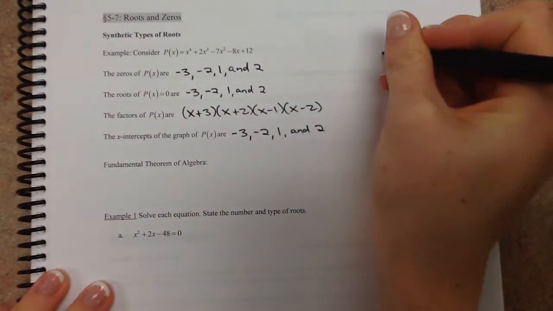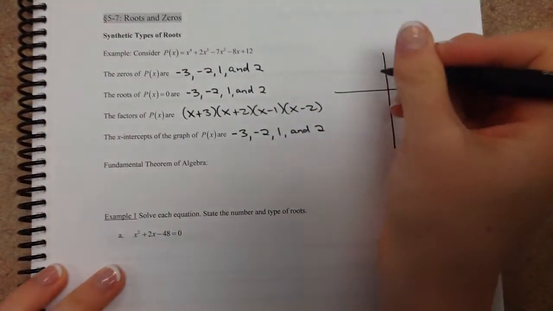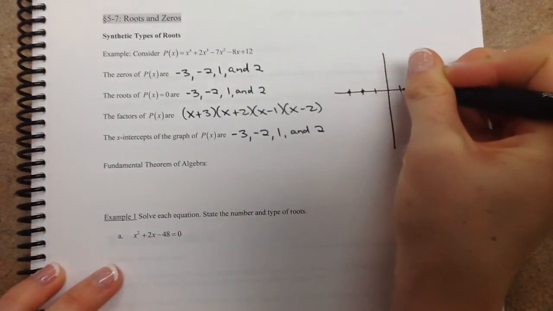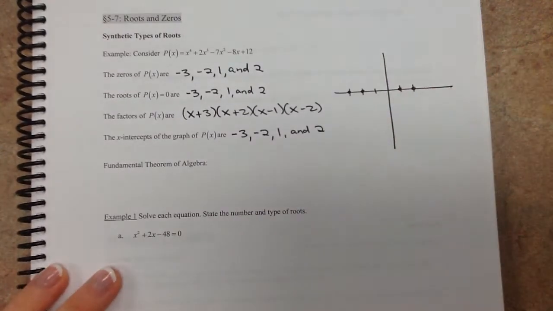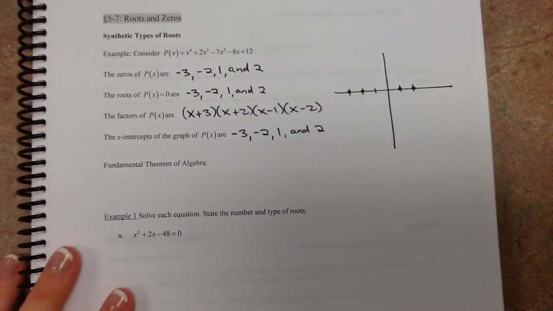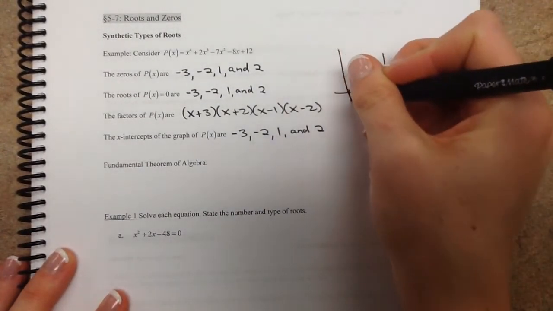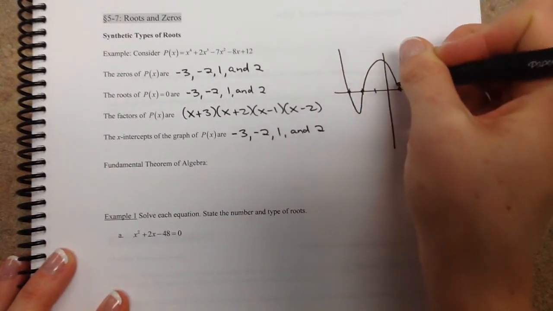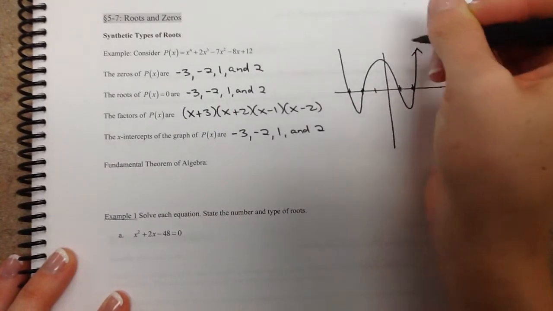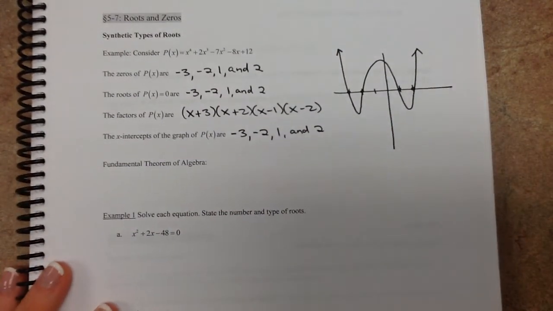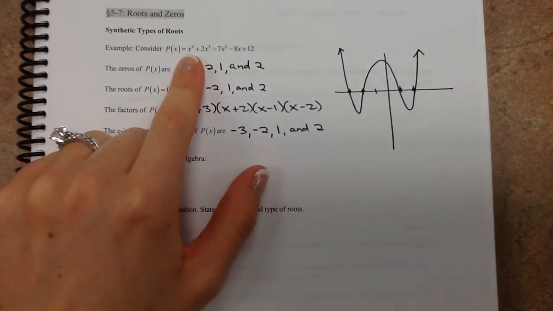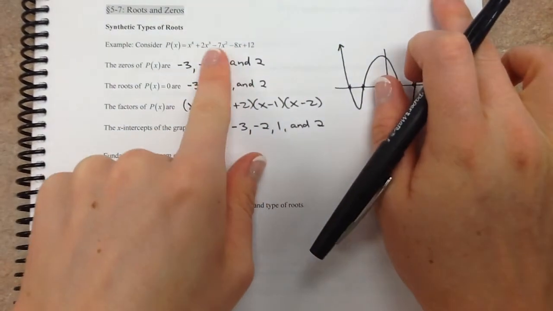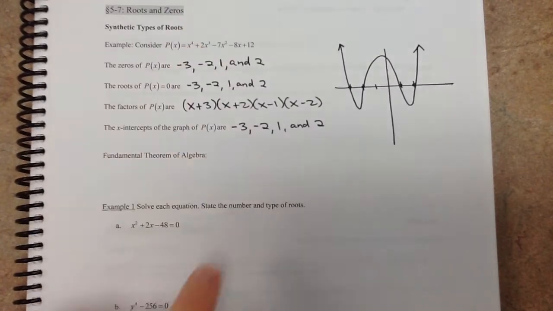Okay, so really quickly, let me show you what the graph would look like. So we've got an x-intercept here, here, here, and here. And your graph looks something like this. Remember in the previous sections we talked about how an x to the fourth would make this W like this, and both ends would go up because this is a positive even degree.